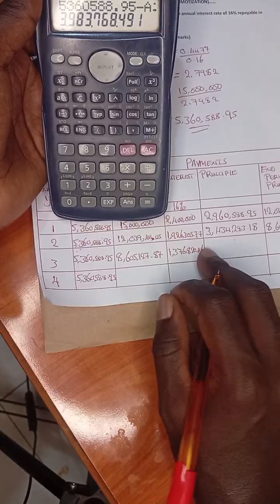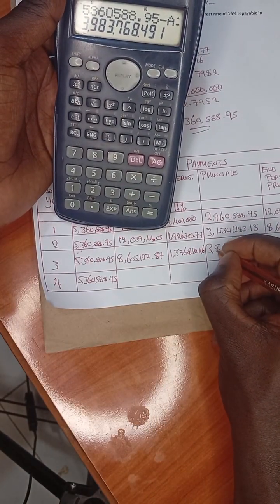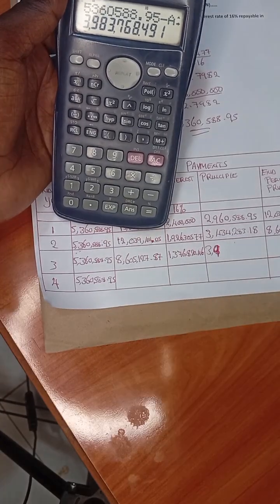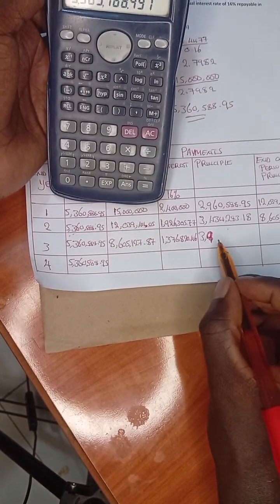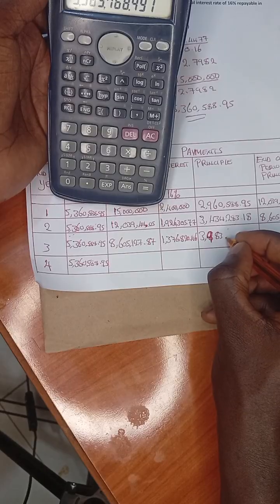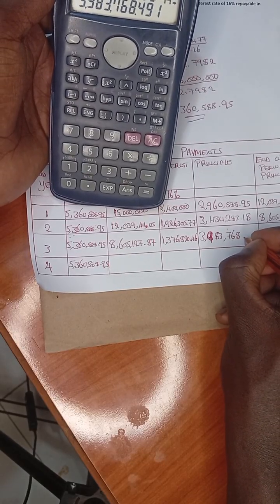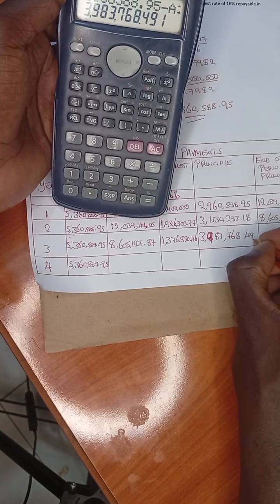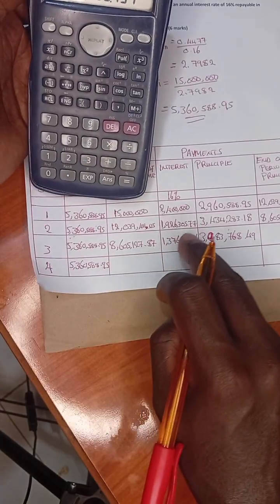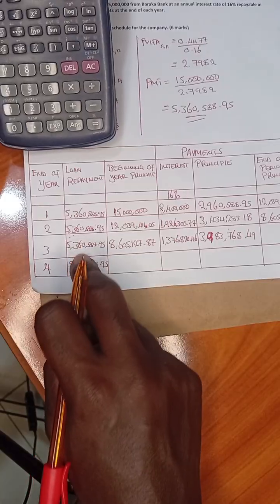You subtract, and you get 3,983,768.49. So in year 3, this is the amount he paid representing the principal. But remember, he paid this interest as well. When you add this and this, it should give you the installment, or the loan repayment.